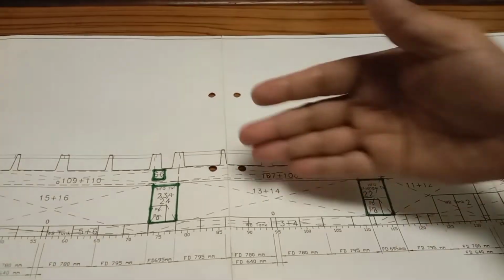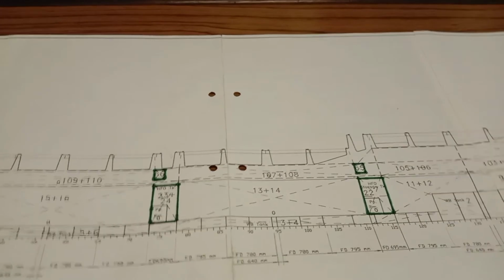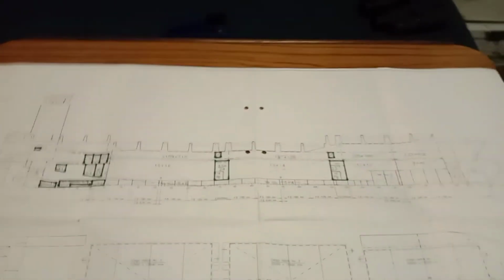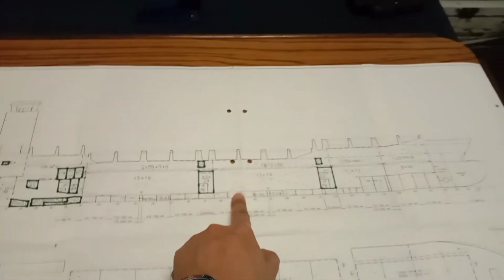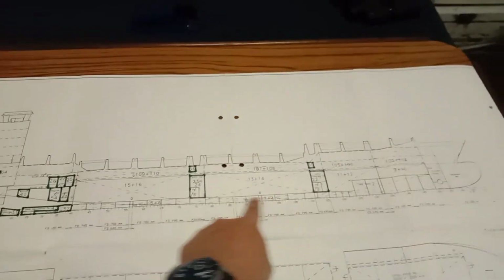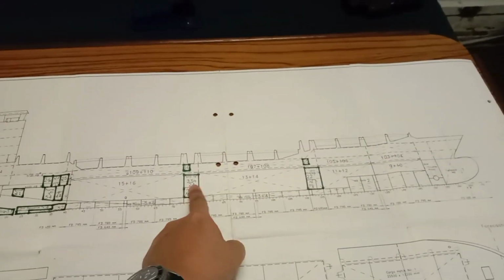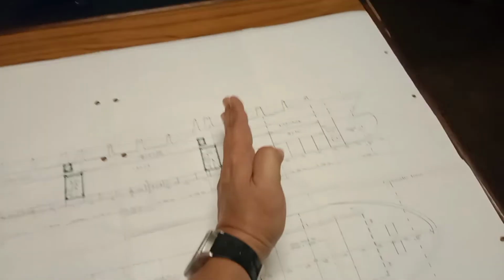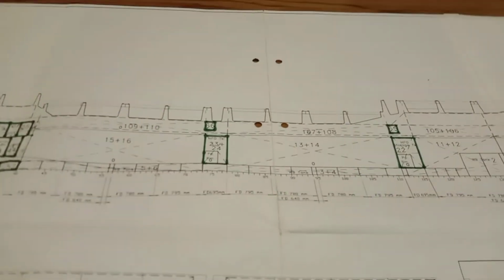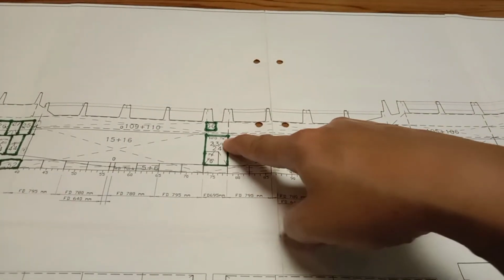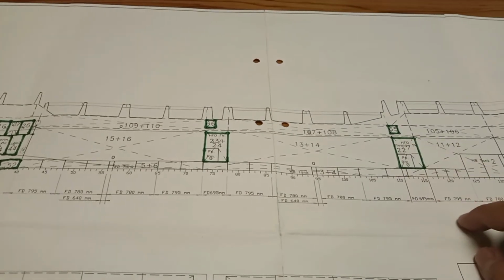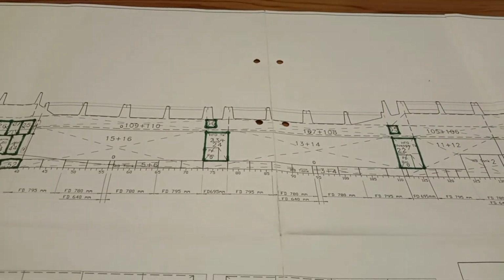Also, we can determine the effect, no? So as you can see, the tank is located on the forward part. So the most dominant part of the tank is located forward, which means that if we are going to fill up the tank up until 100%, it will have the effect of trimming the ship by the bow.